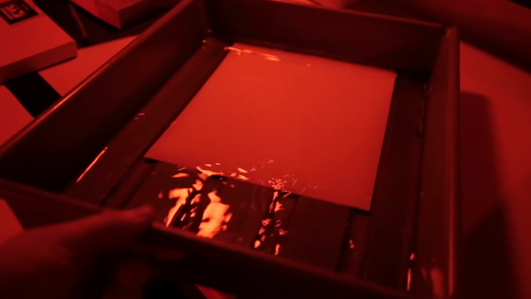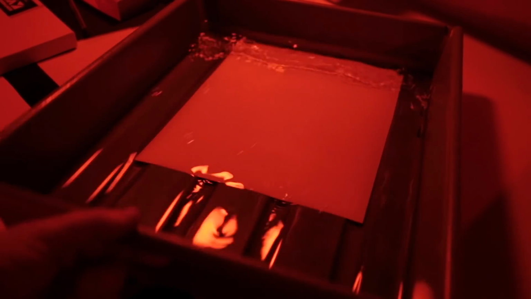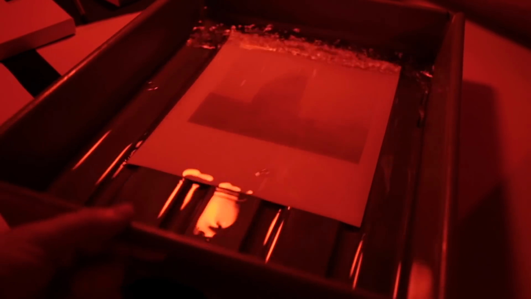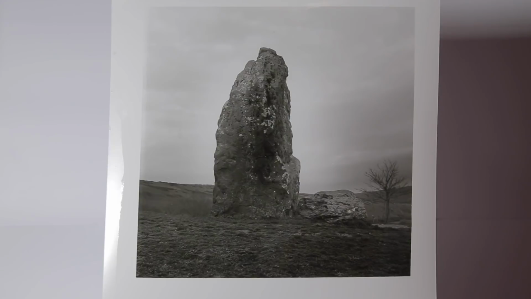Okay, so I'm not expecting this at all to be a final print. It's more of a workaround to see where I need to go with my calculations, and also with my dodging and burning as well. So I've used a contrast 0 for 9 seconds, and for 6 of those seconds I covered the rock and the bottom of the ground, but then I built that up using the contrast 5 filter. So it's okay. This is the one I've just done. Contrast 0 on the whole.